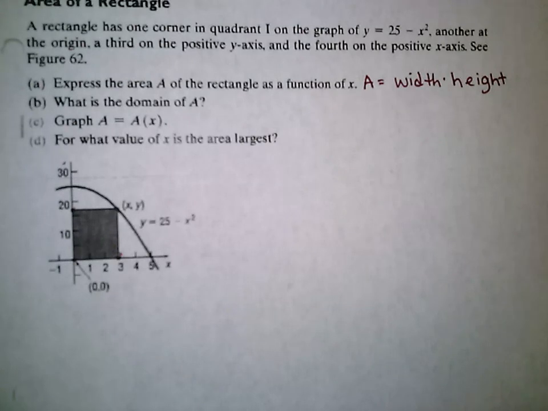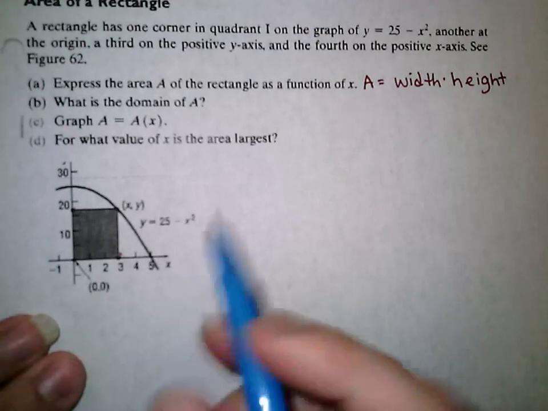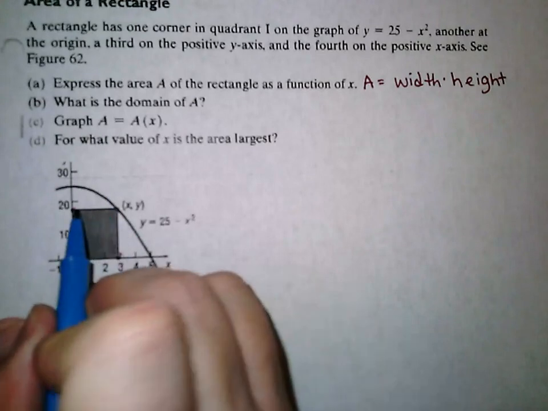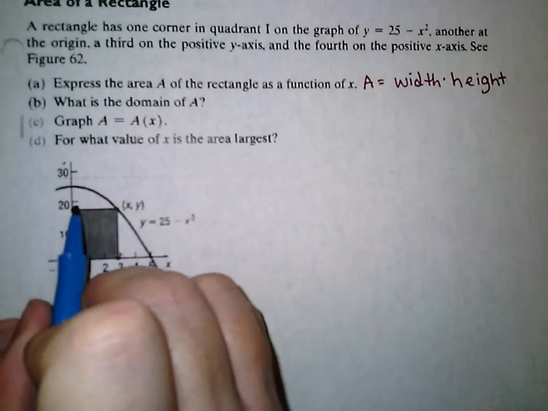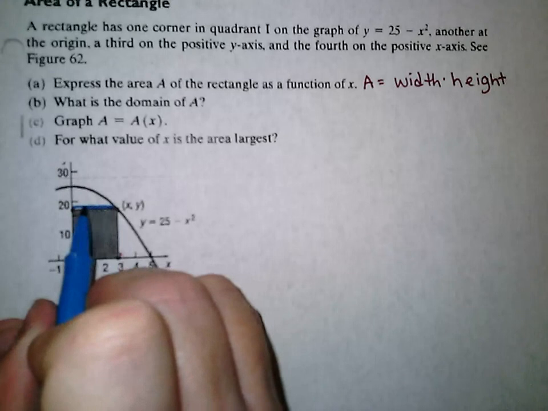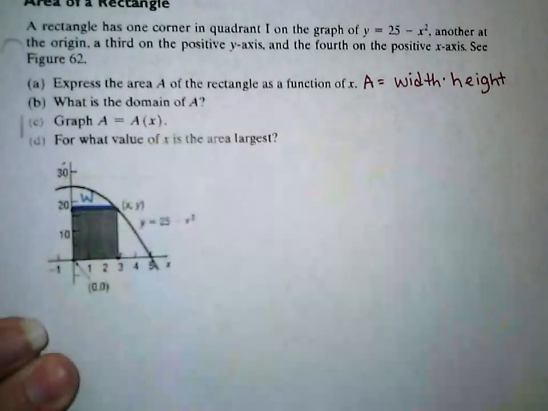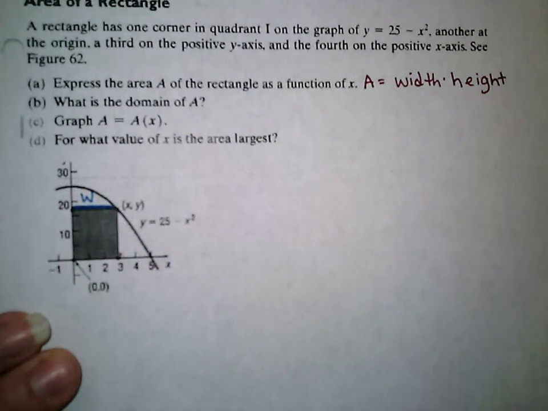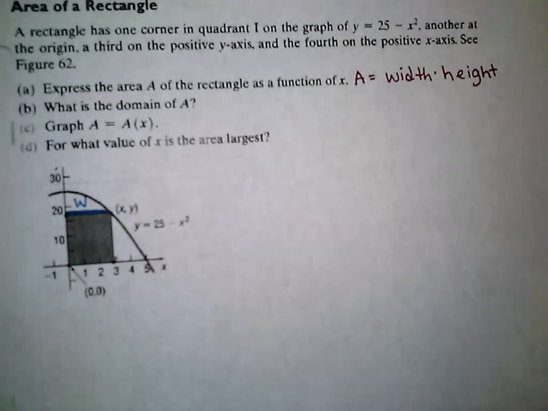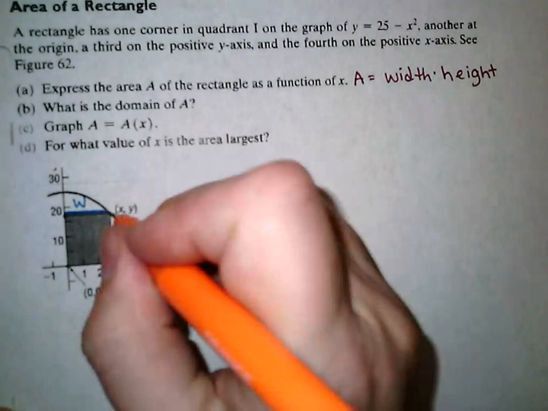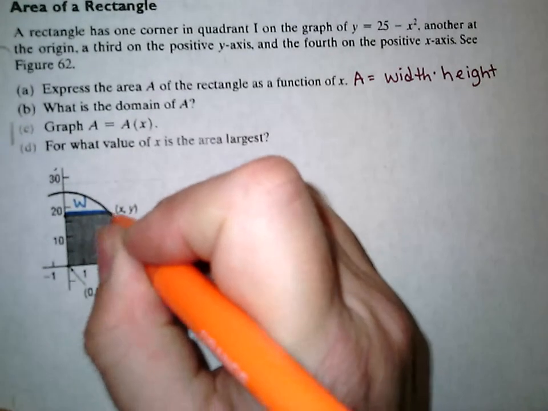So looking at my diagram here, the width of that rectangle is, I would say, this side. That is the width. And then the height of that rectangle, I would say, is this length here, the height.